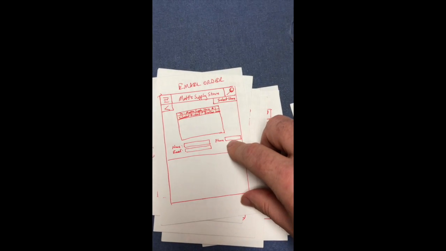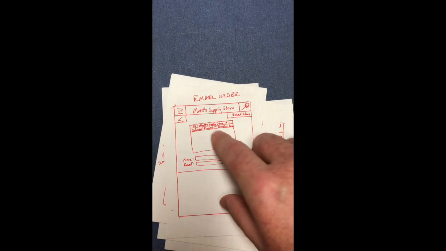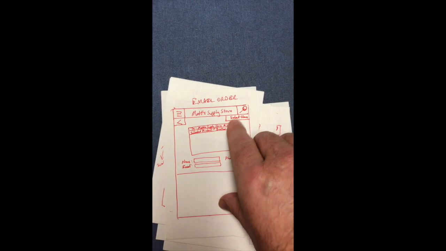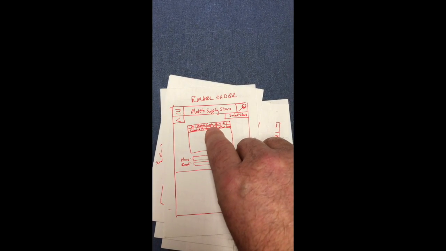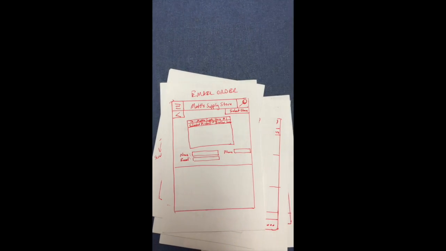So at first we're going to select email. It's going to pop you up an email, Matt Supply Store. Still have your back button. You can select the store. Over here it says the Matt Supply Store number. Whichever store you select, it's going to populate this field about which one you're sending the email to. And then it's going to show you the product already populated here.